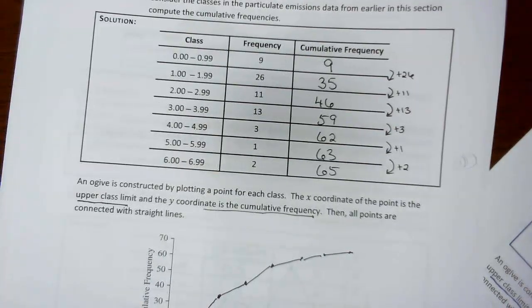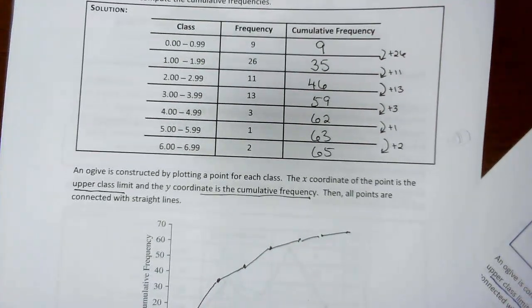We will be continuing with quantitative graphs tomorrow.